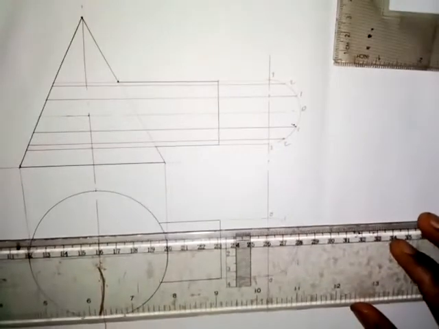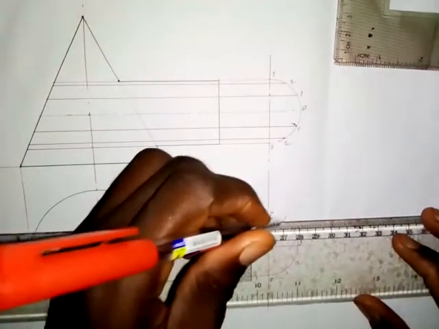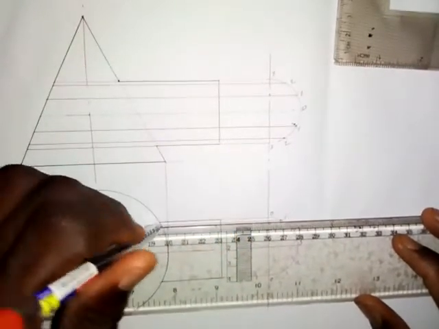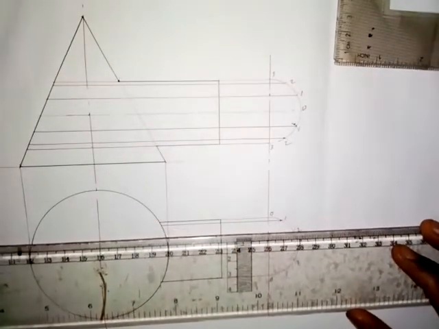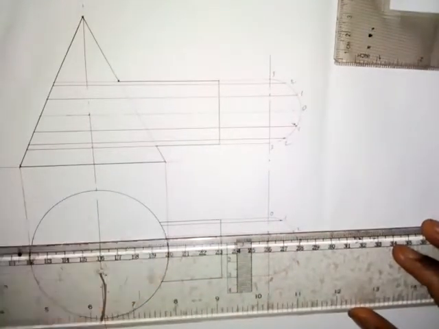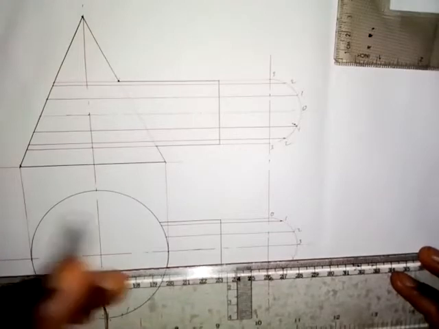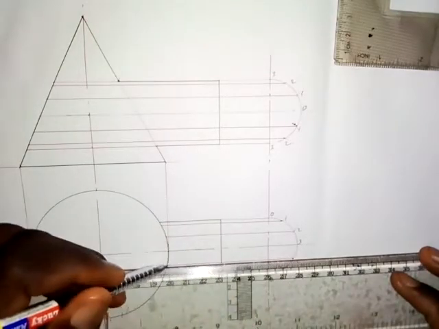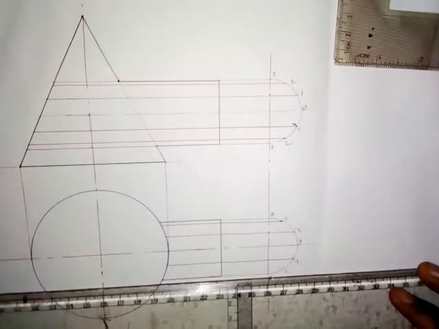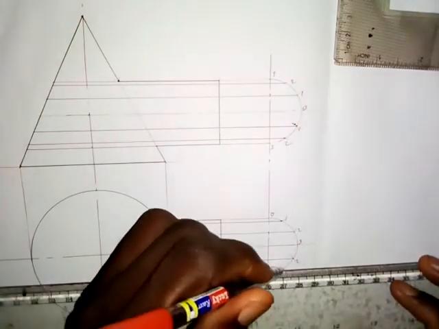Having done that, you come down here, so draw a horizontal line from 1 meeting the circle. And then from 2 draw a horizontal line meeting the circle at this point. So you come down here, you do the same thing, draw a horizontal line on this side of the circle, and then down here, you do the same.